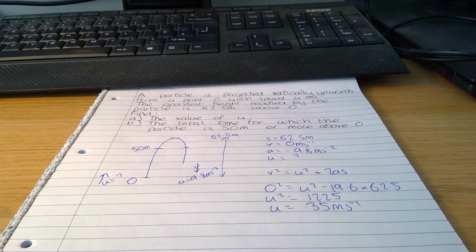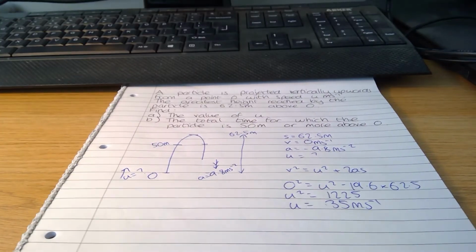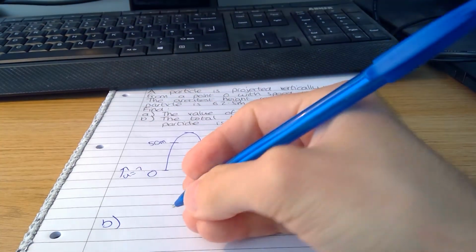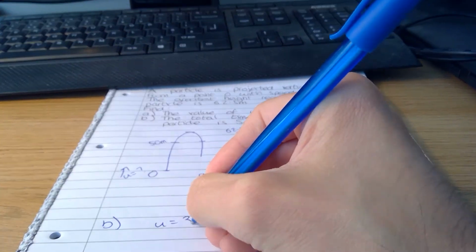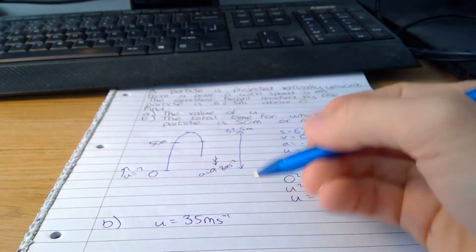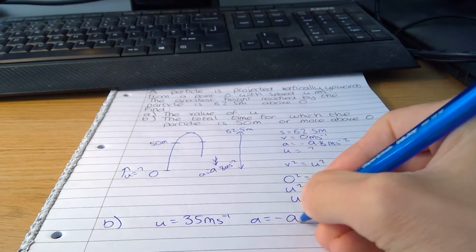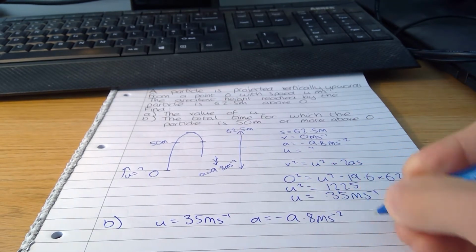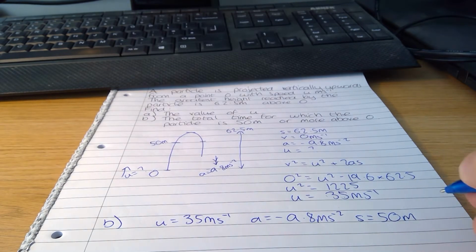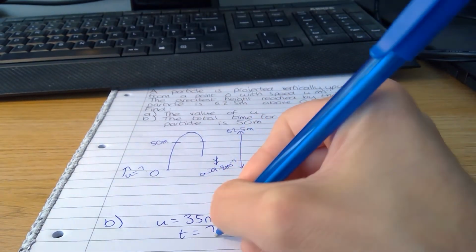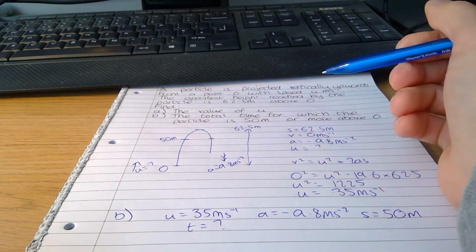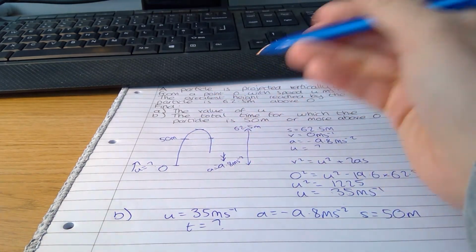Okay, so the next part: find the time for which the particle is 50 meters or more above O. So in part B, we're starting with u being 35 meters per second, because that's what we've calculated. It starts here. The acceleration, as always, is minus 9.8 meters per second squared. We're talking about a height of 50 meters, so that's a displacement of 50 meters above the ground, and we want to find the time. So we're going to find the time at this point and at this point, and then the time above there is just the difference between the two.